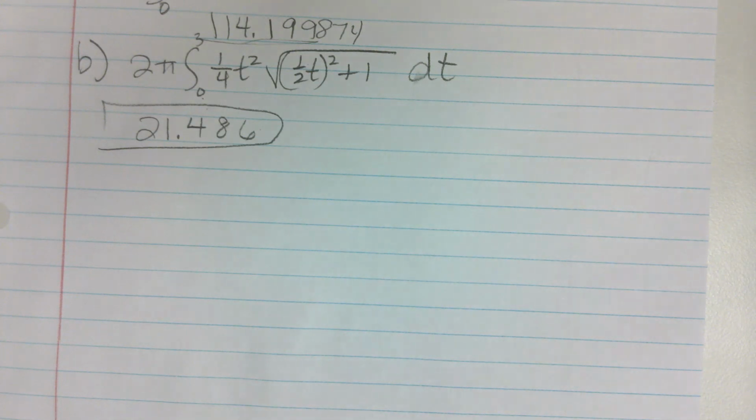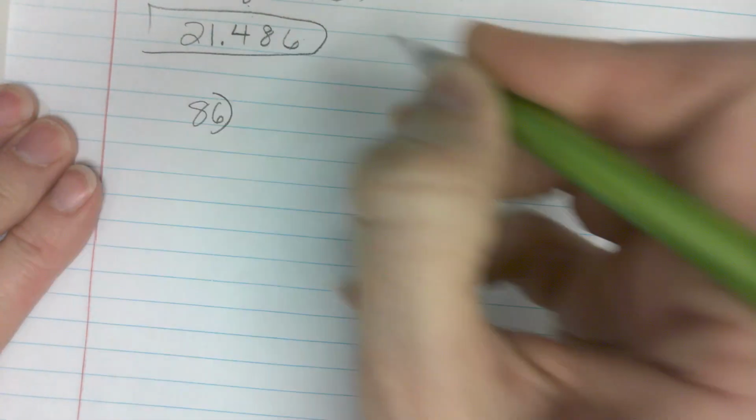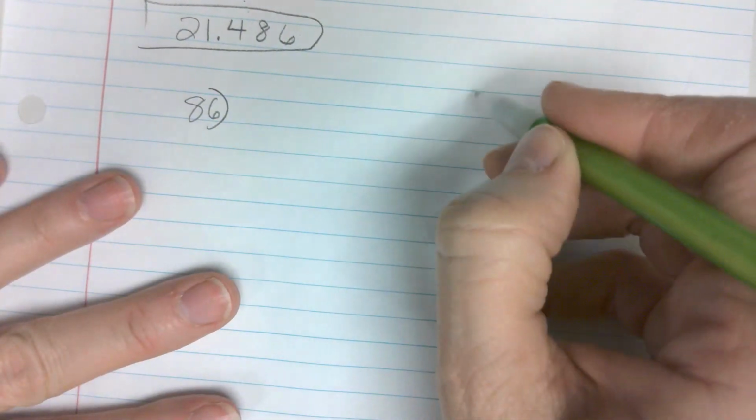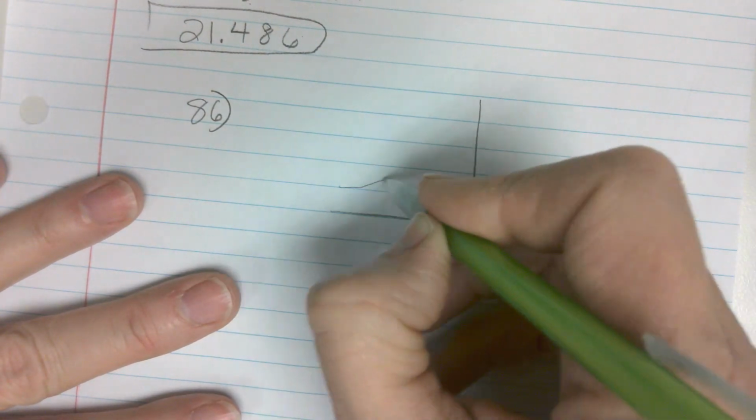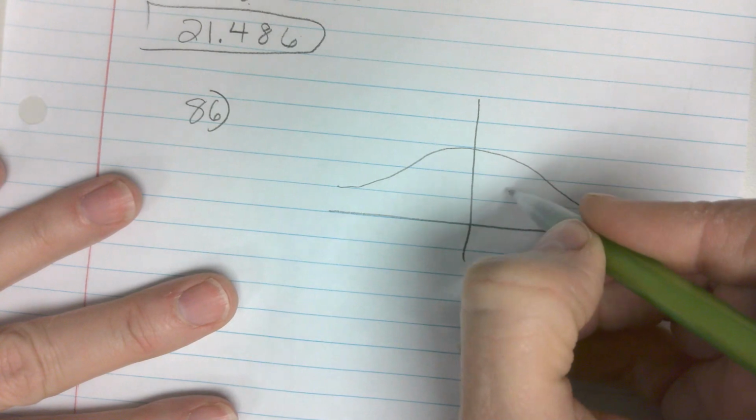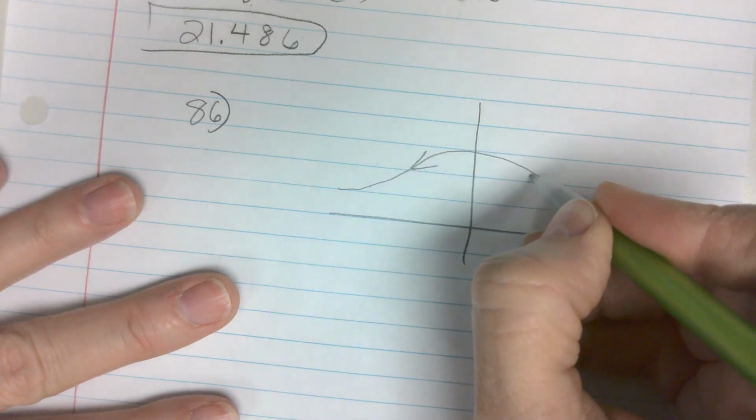So here is the little teeny extra thing. 86. I might just give you 85 for fun. But 86 has this parametric curve showing the arrow this way, right?